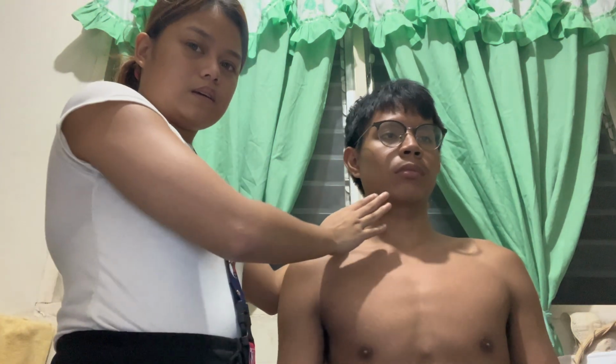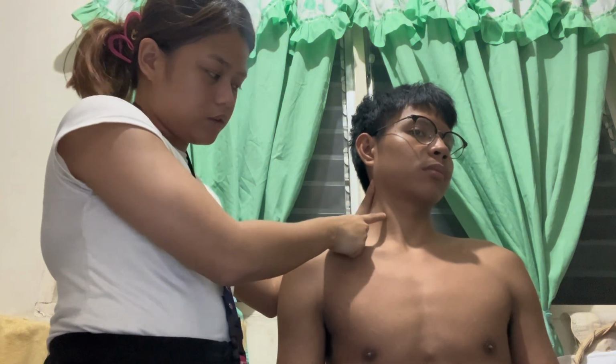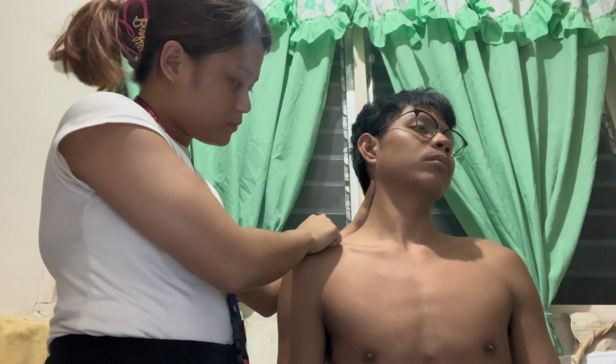After that po is we need to assess naman sa neck vessels. So dito naman is we need to assess yung carotid arteries ni patient. So we need to ask the patient to sit up straight and turn their head slightly. Ito po yung titignan natin yung carotid arteries niya.